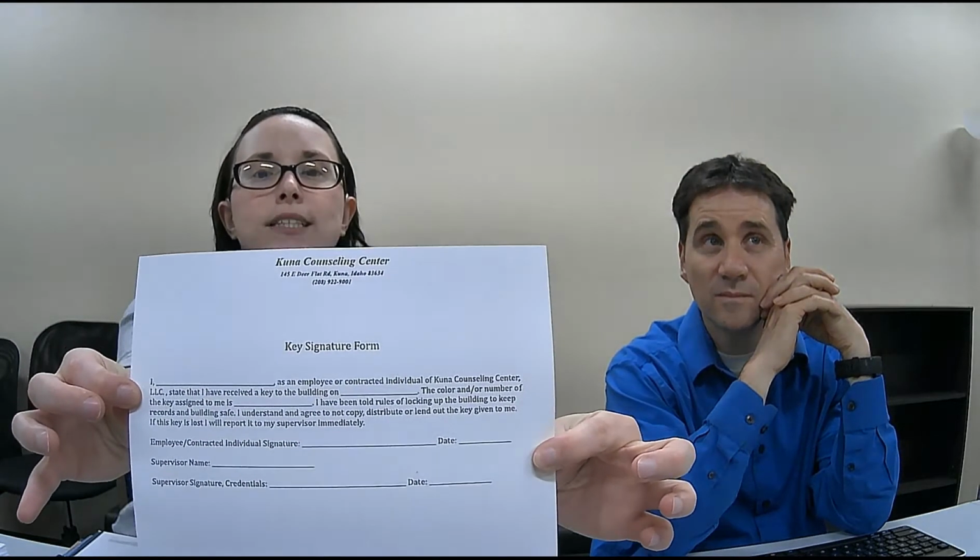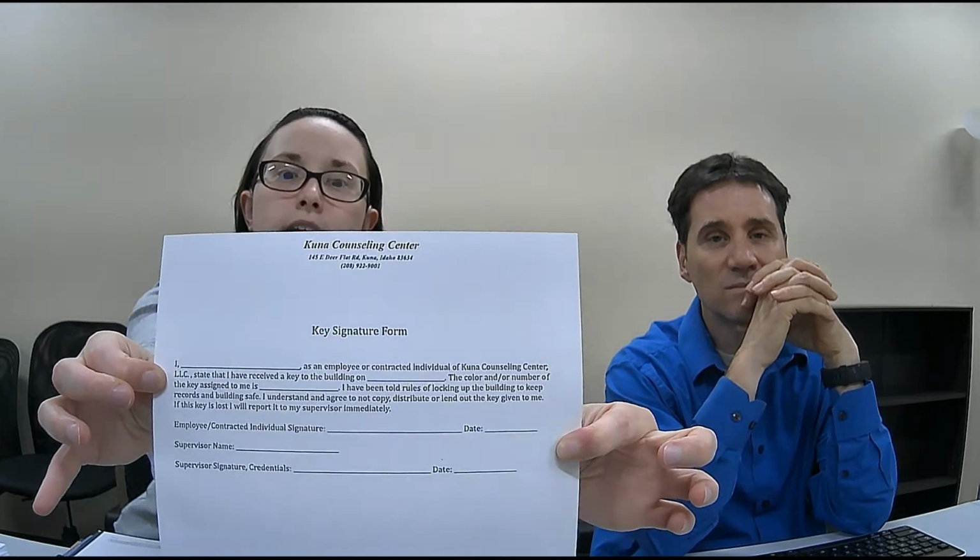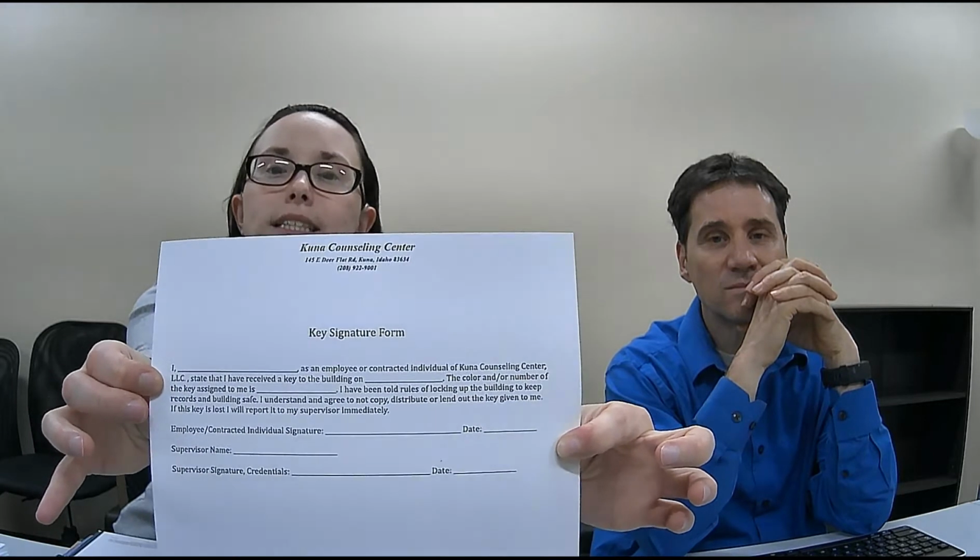You will be assigned a key. And this key is available to open all doors of this building. It is your responsibility not to lose this key, and you need to sign this paper.